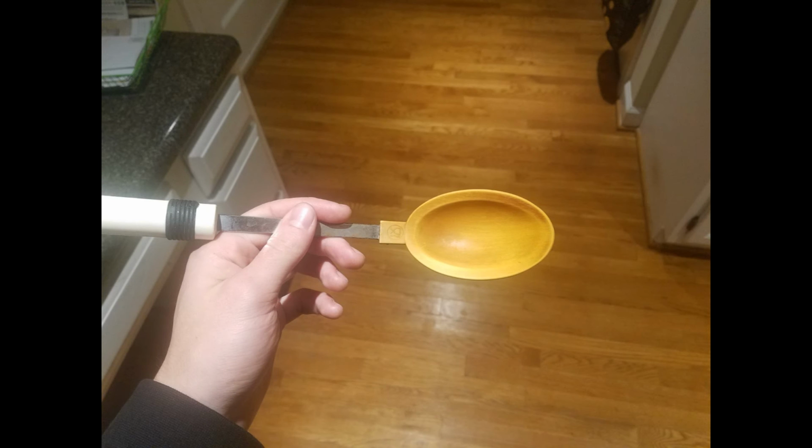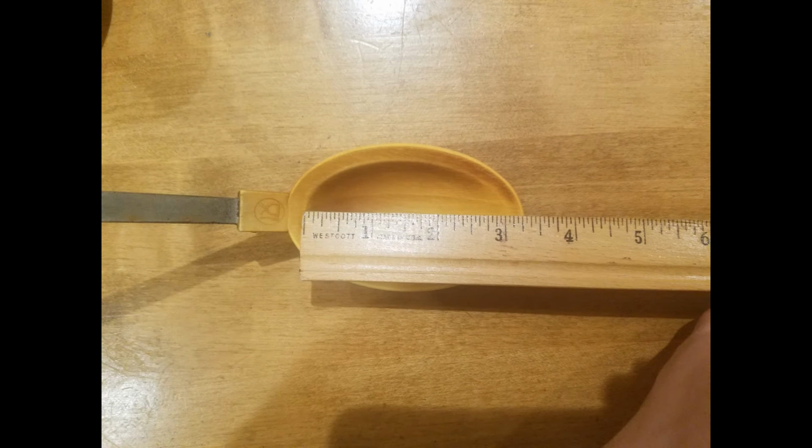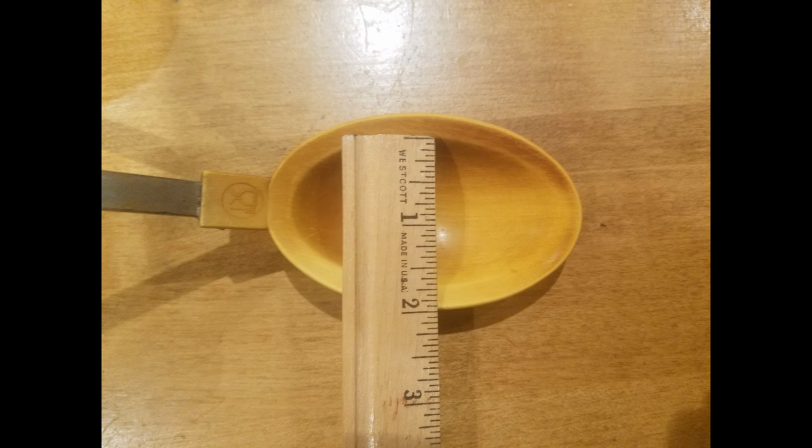A great example I found of ellipses are spoons. This cooking spoon was nice and easy to measure. Looking at the inner ellipse of the spoon, the major axis is the horizontal axis, so A is greater than B. It is 3 inches wide and 1.75 inches tall.